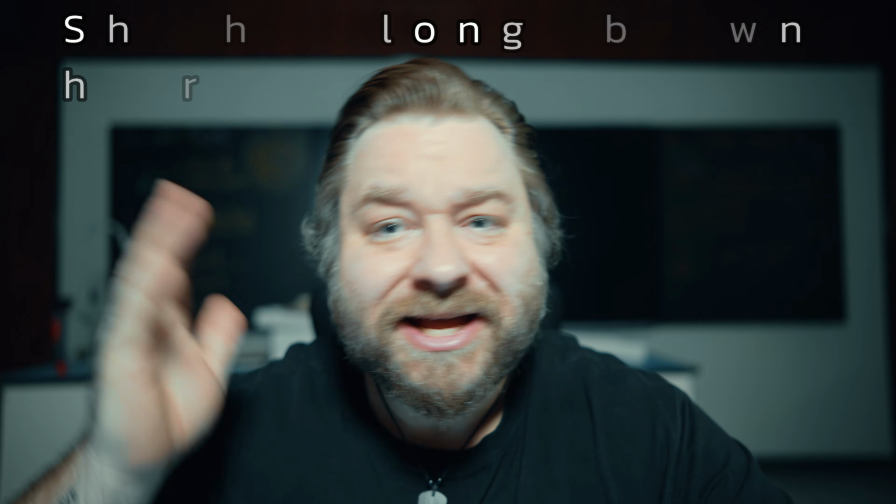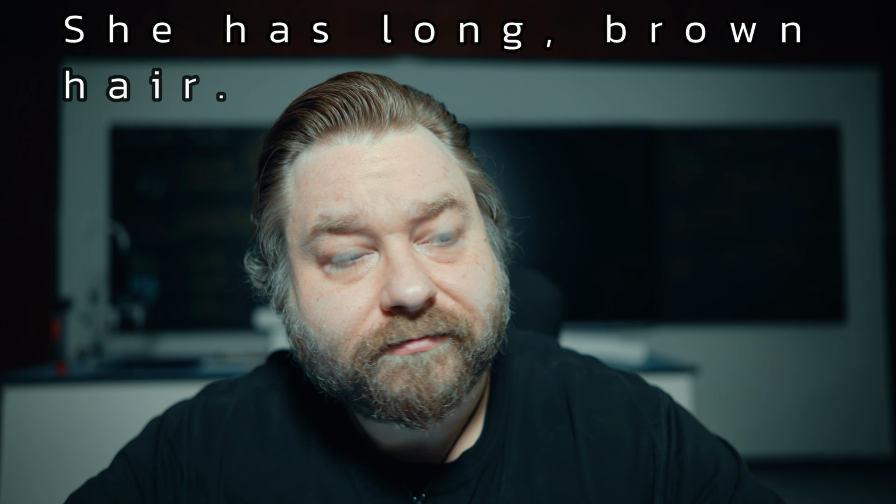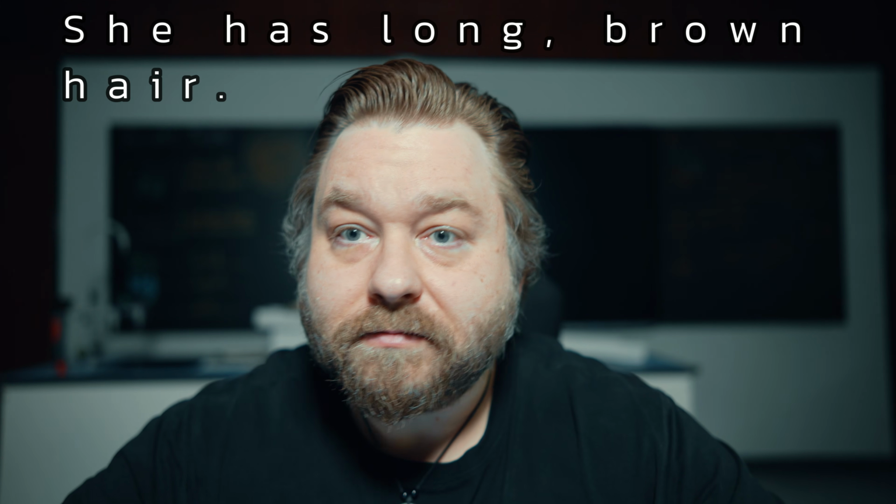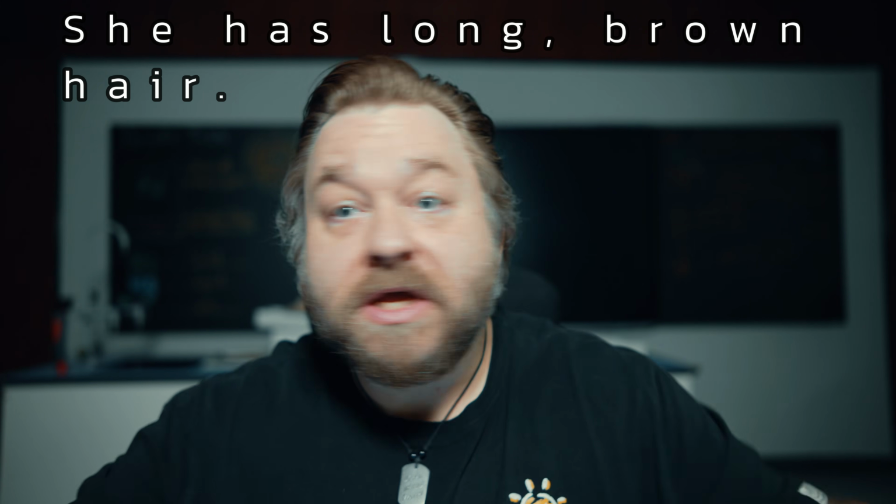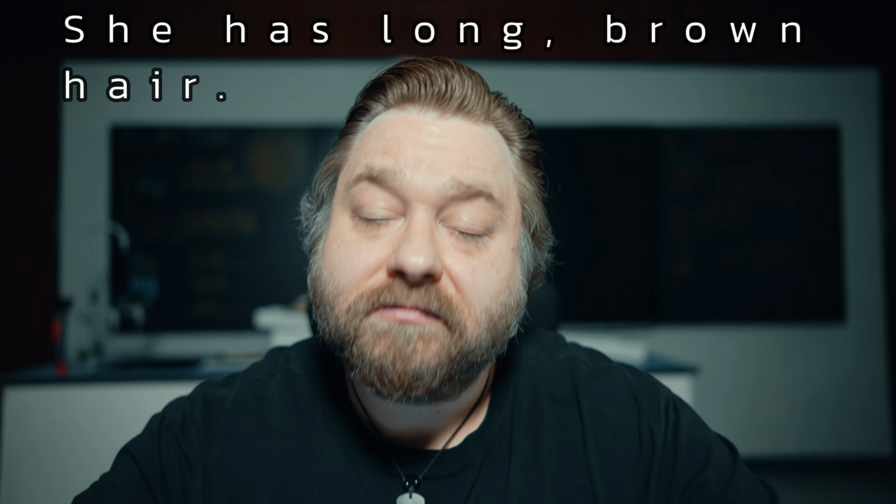brown hair. Brown hair. The N has a vibration to it, which means we can go into hair. Brown hair. Hair. Brown hair. So altogether, she has long brown hair. Repeat after me. She has long brown hair.